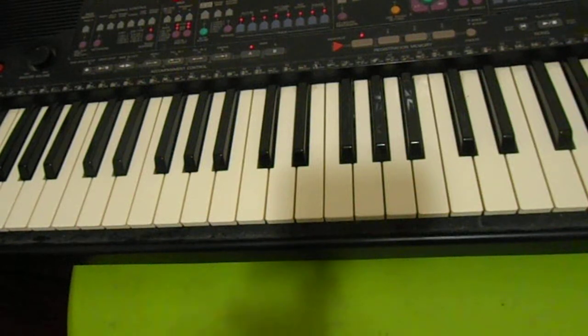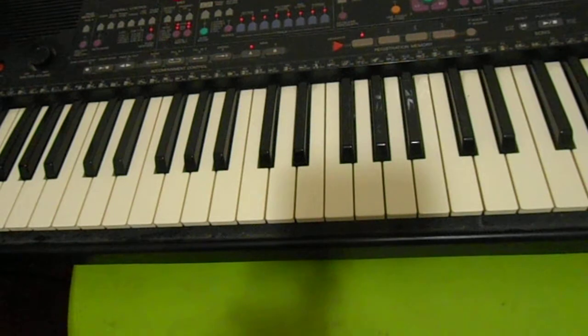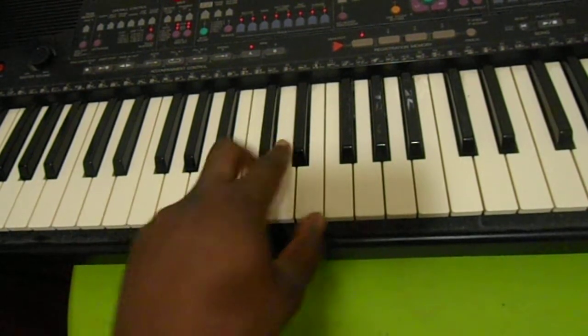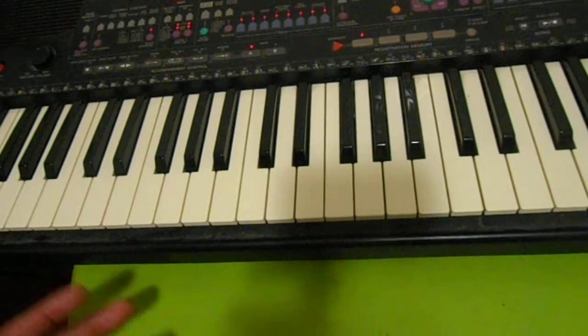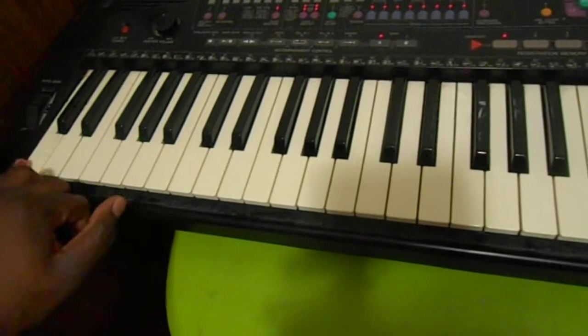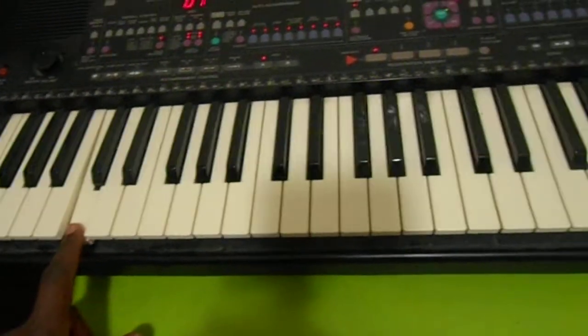Okay, we're back for video number 2. In the last video we learned about the names of notes. So if you recall, this is C right here. That's the easy way to find it. But by now you should be able to just find it without needing any kind of help. It should be natural for you.